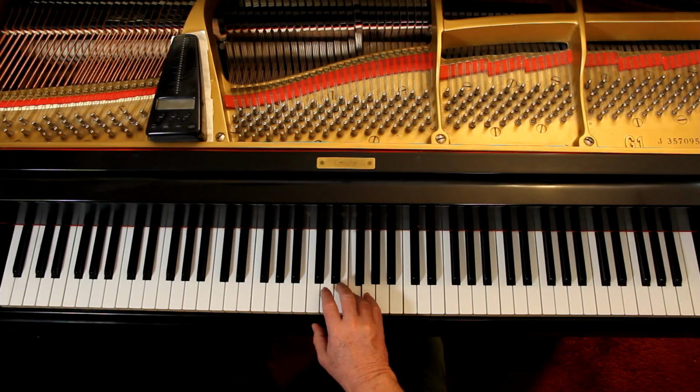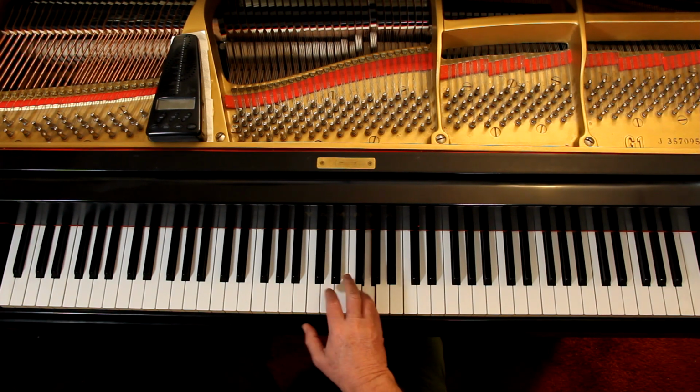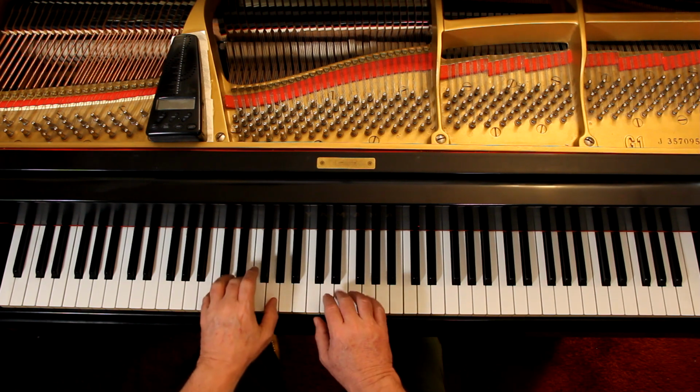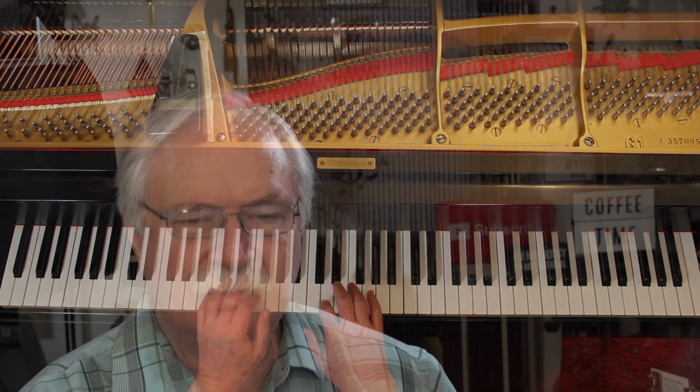But if that's the case, you treat them like a phrase. Just connect it. Lift up. Lift up. The left hand, connect it as best you can. Put in the phrasing, and that's about all the articulation is, phrasing here.